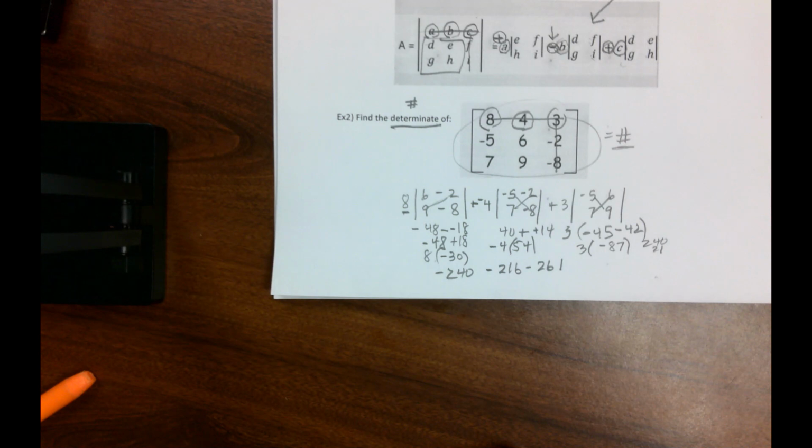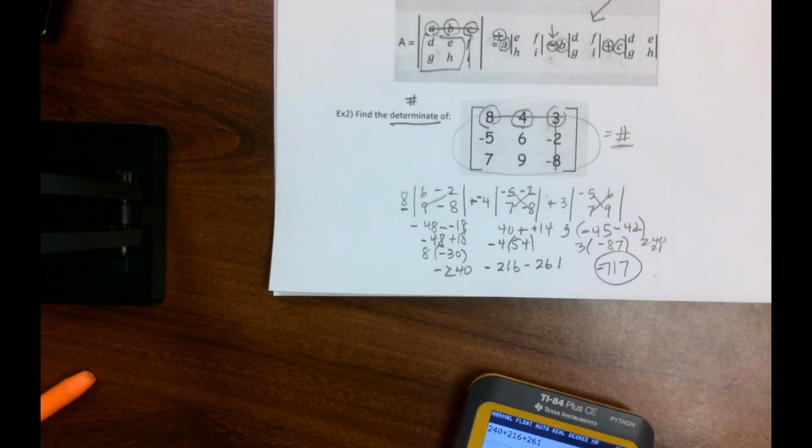So I'm not going to waste your time adding those up. But there you have it, negative 717. So again, what's the significance of that number? Well, we're going to talk about that, but we've got a few other things to show you first.